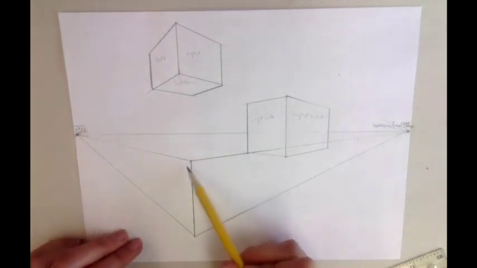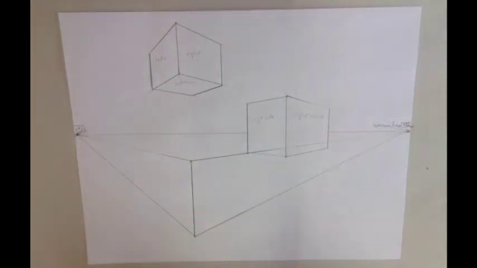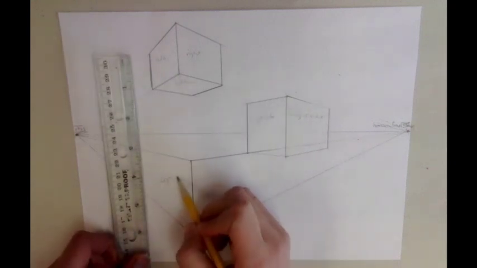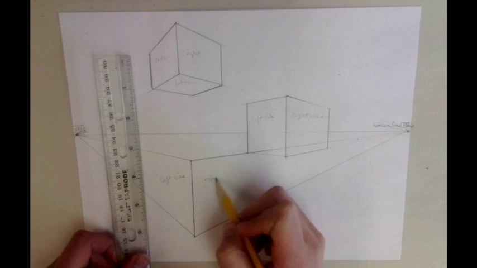And now I'm going to draw the 2 vertical lines or parallel lines to shorten the sides. We have the left side, right side.